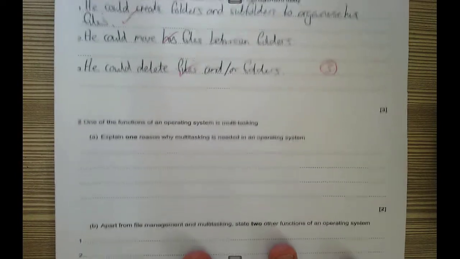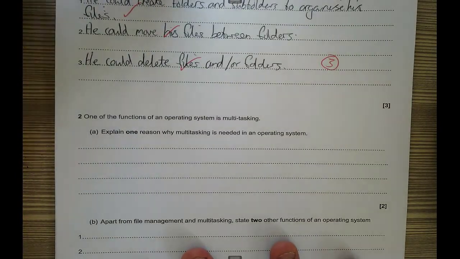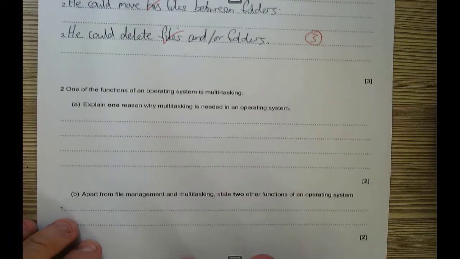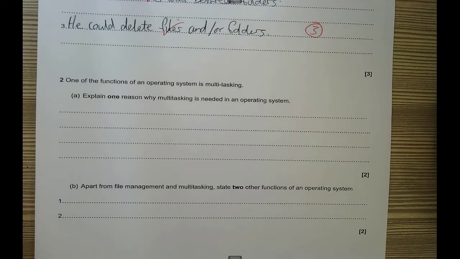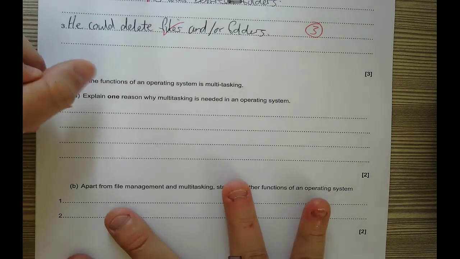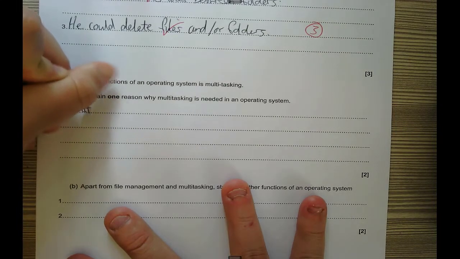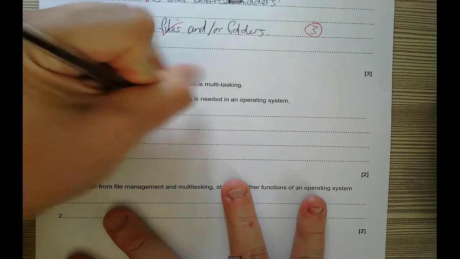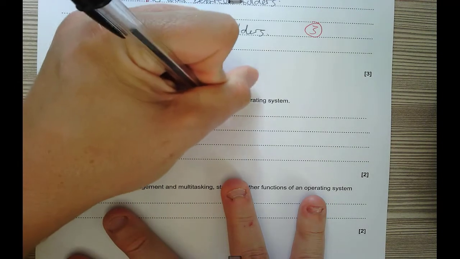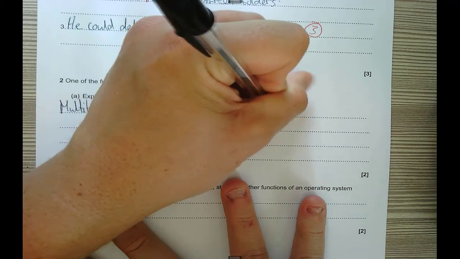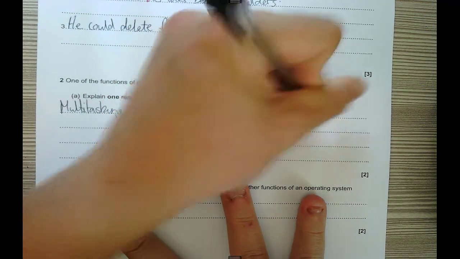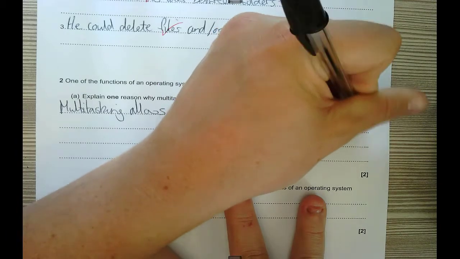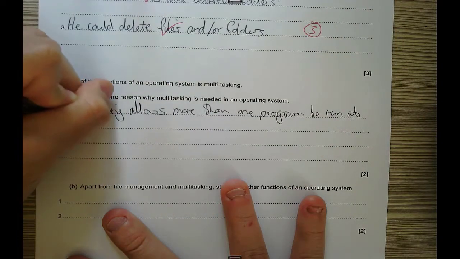Right then, moving on to the next question. One of the functions of an operating system is multitasking. Explain 1 reason why multitasking is needed in an operating system. Okay, so multitasking allows more than one program to run at any one time.